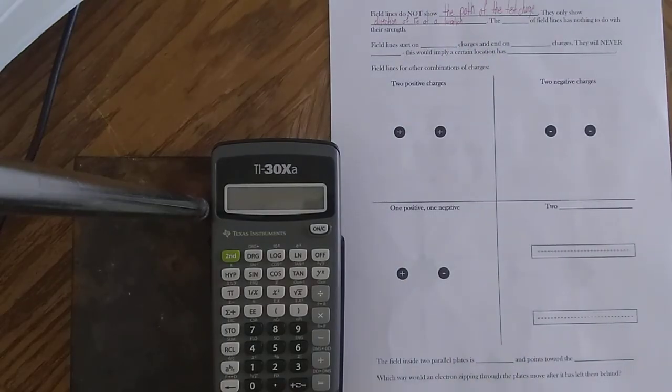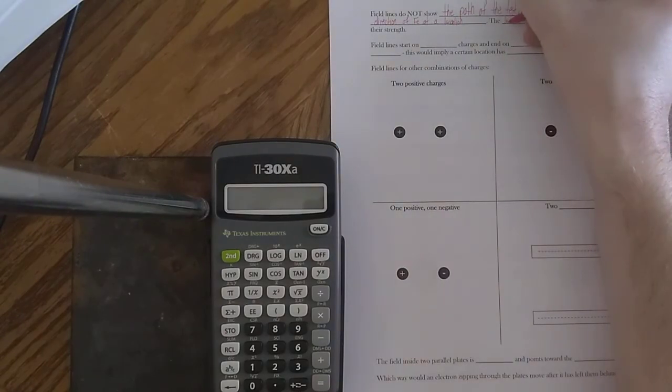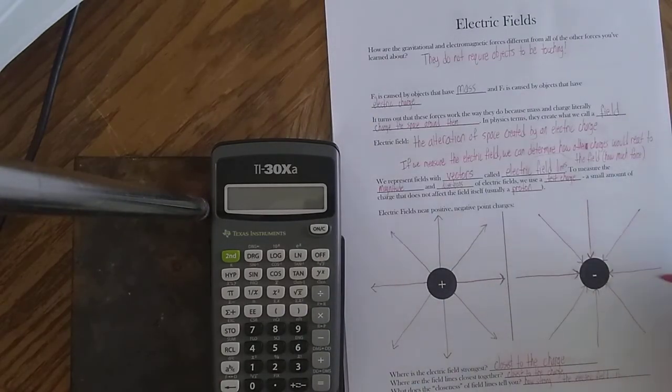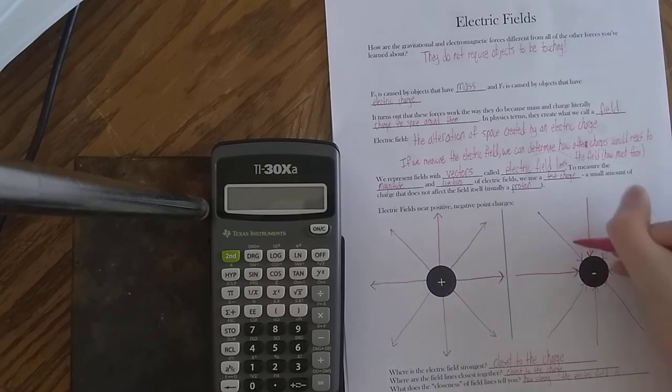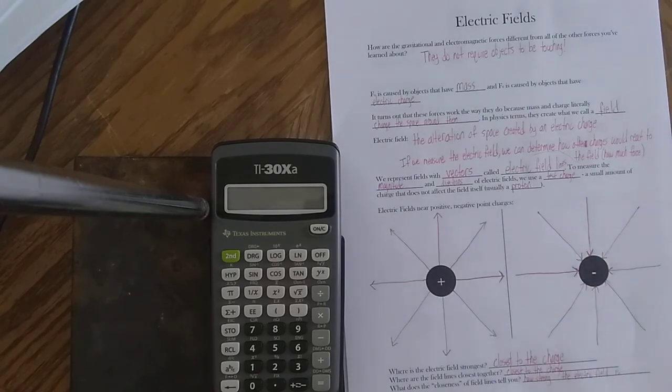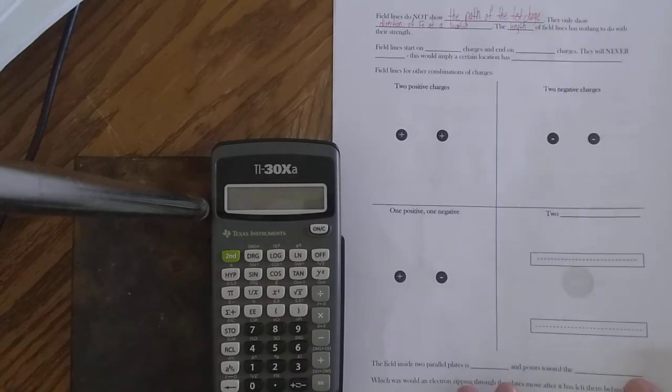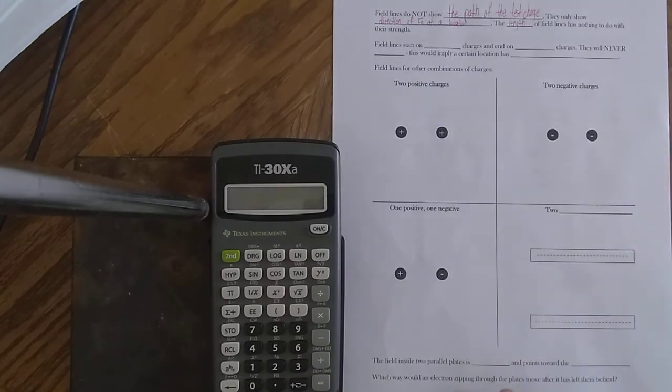In addition, the length of field lines has nothing to do with their strength. The length of these field lines has zero to do with their strength. I could have drawn them this big. I like to draw them big just because I've got lots of space on that paper to take up. But the length means nothing. The length means absolutely nothing. The closeness together tells you about the strength. The direction tells you the direction of the field at that point. Other than that, that's it.